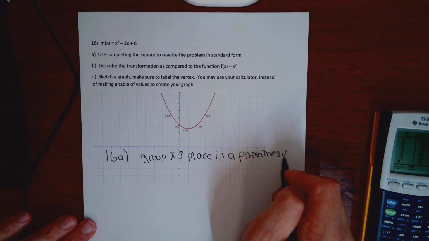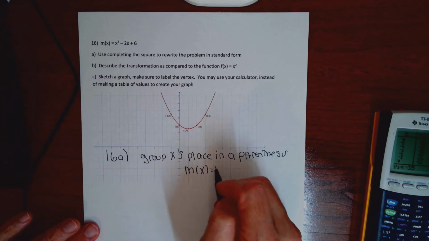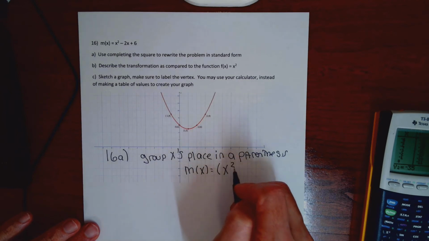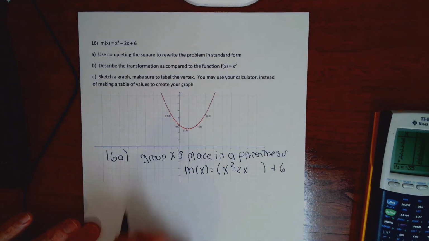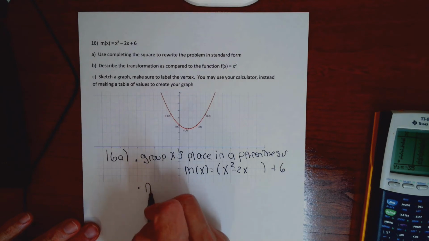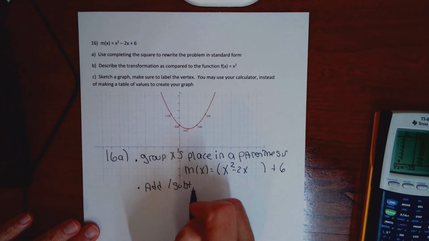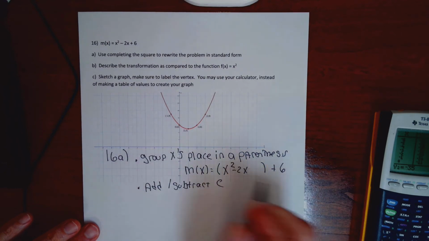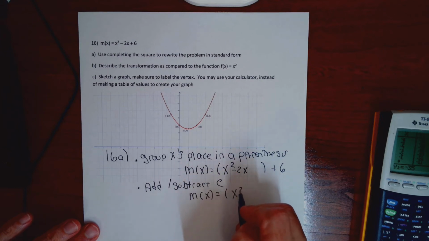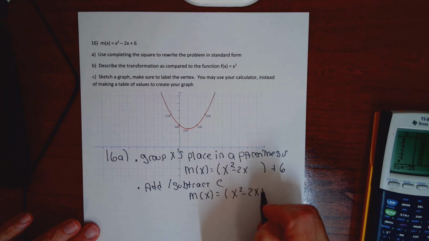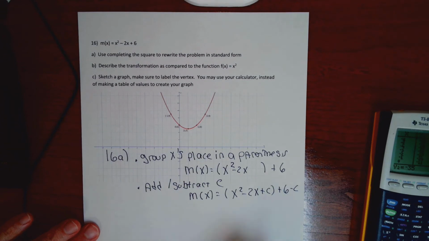So I'm going to rewrite the problem to help myself out. I'm going to say the function m of x equals x squared minus 2x plus 6. So I've grouped my x's. Now I'm going to add slash subtract c. I'm going to get m of x equals x squared minus 2x plus c plus 6 minus c.